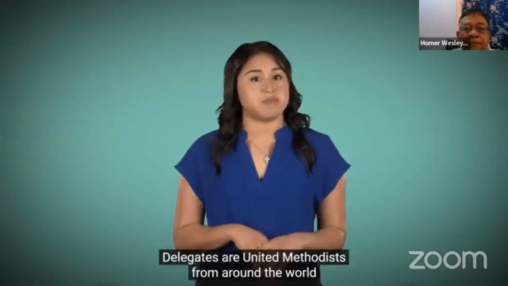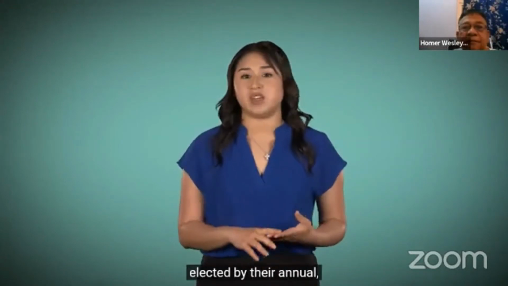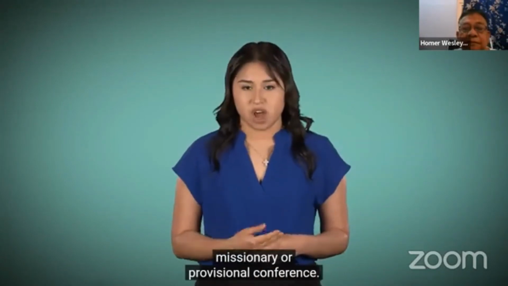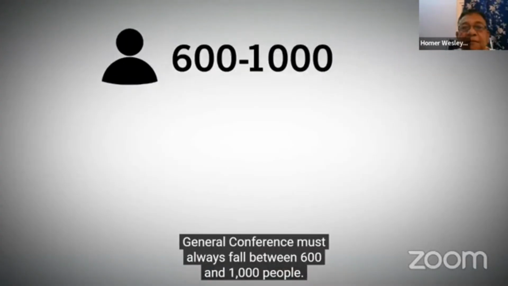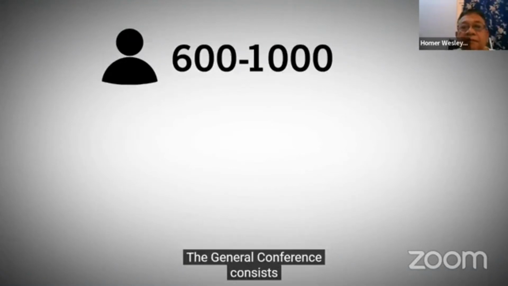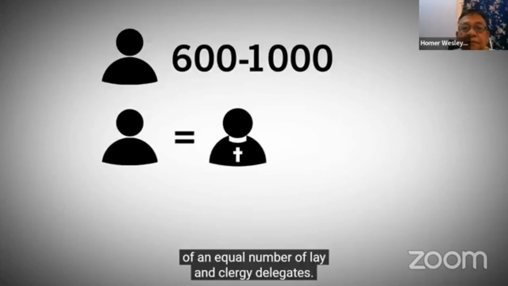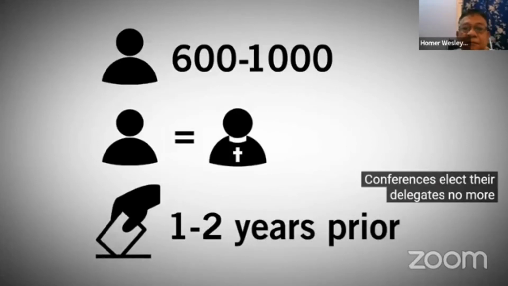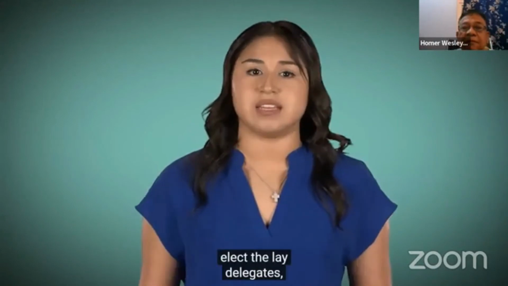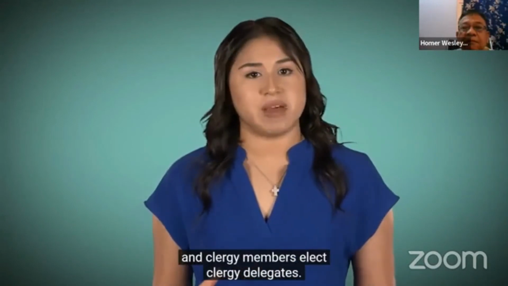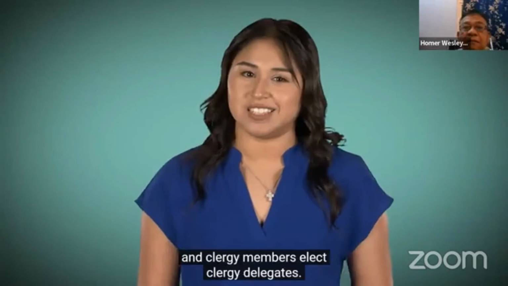Delegates are United Methodists from around the world elected by their annual, missionary, or provisional conference. The total number of delegates at General Conference must always fall between 600 and 1,000 people. The General Conference consists of an equal number of lay and clergy delegates. Conferences elect their delegates no more than 2 years prior to the next General Conference session. Lay members to annual conference elect lay delegates, and clergy members elect clergy delegates.